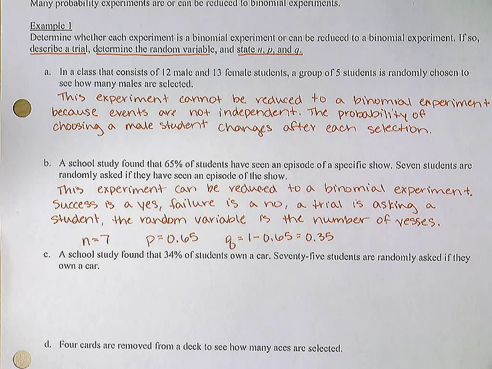34% of students are, so they already know what the probability of the entire school is. You have 75 students randomly asked. So if you're asking somebody a question, you're going to get 1 of 2 answers. So if you can split it into a yes or a no type of deal, then it's a binomial experiment.